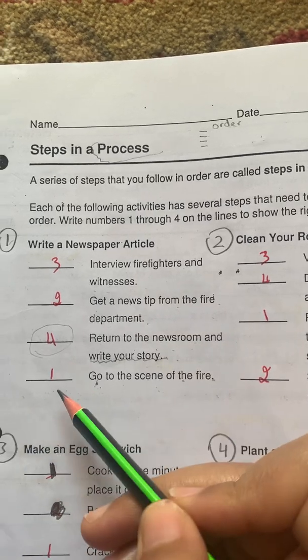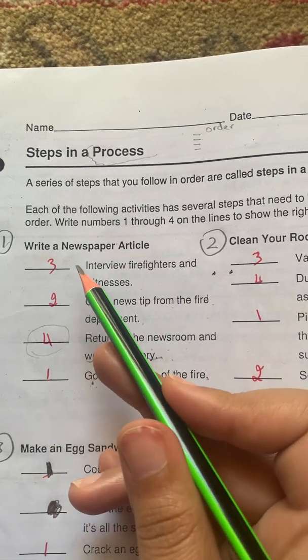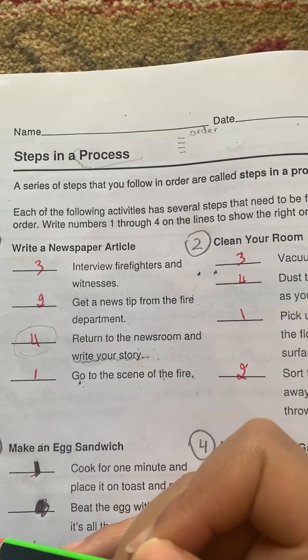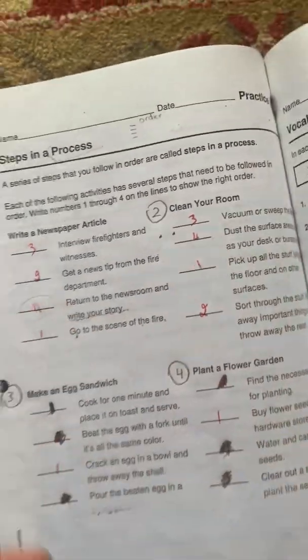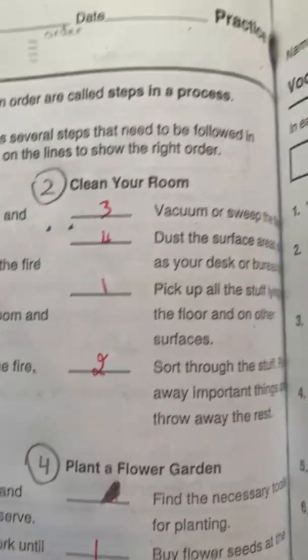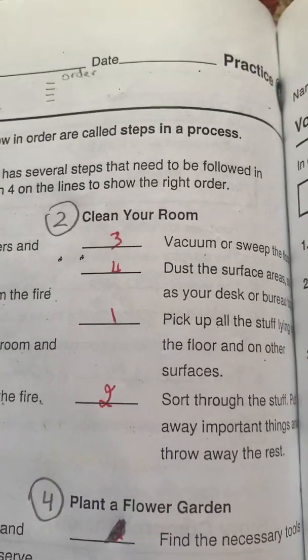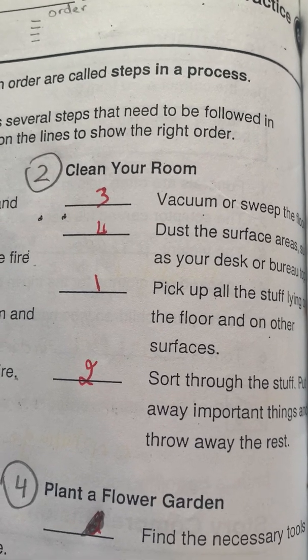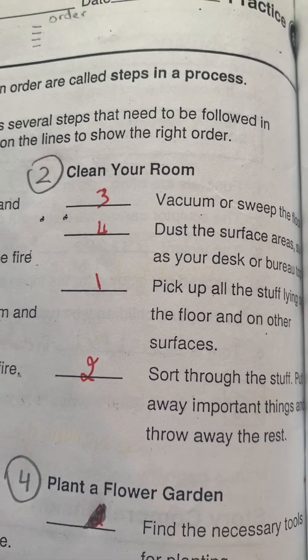Okay, so did you see how the steps happened? This is the process, steps in a process. Let's see number 2. Number 2, it's going to be very easy, I think, for you. Clean your room. How do you usually clean your room? What are the steps that you follow?